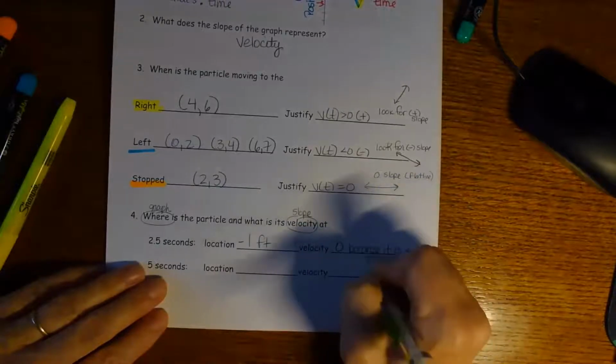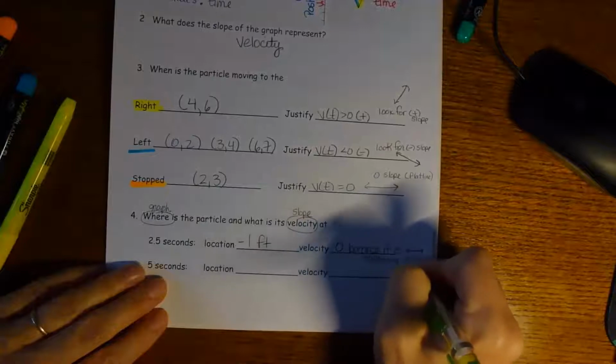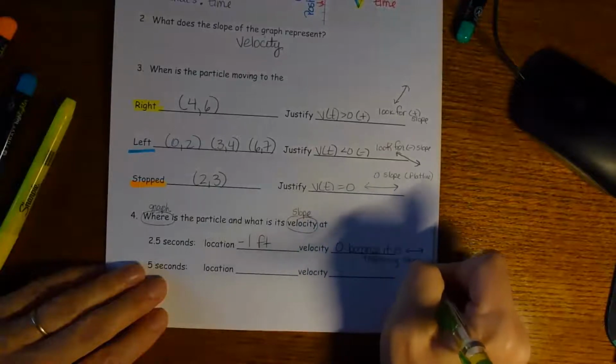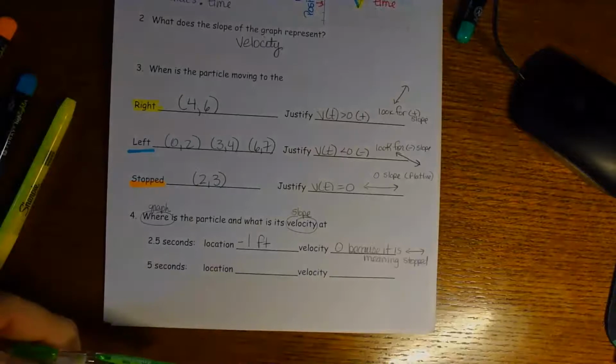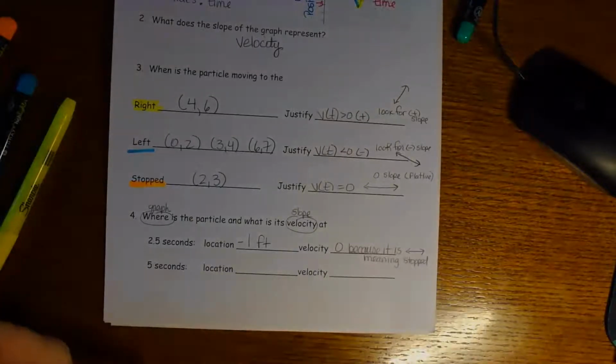It is flat, meaning stopped. Try to write these words down in your notes. The more you write why you wrote something down, the better it sticks in your brain. Get it to cross over your corpus callosum into the other side, right?